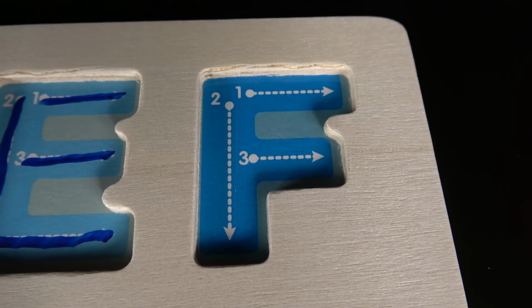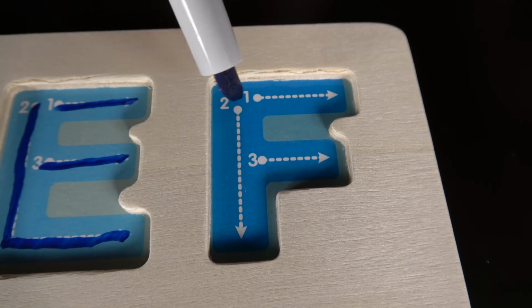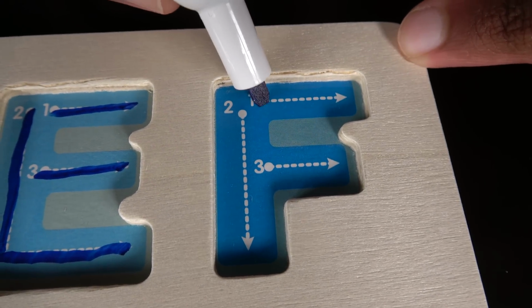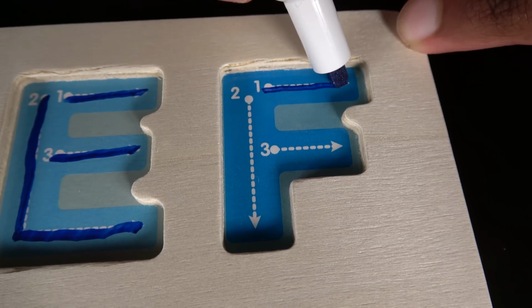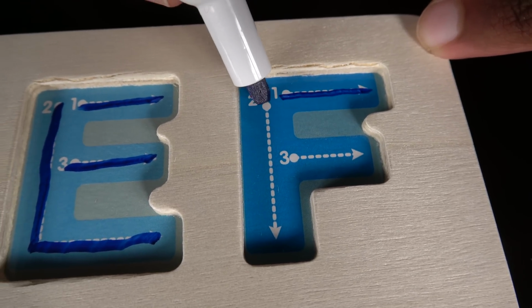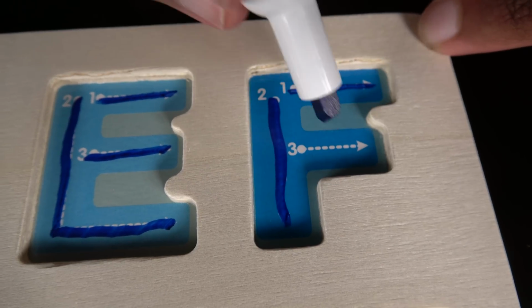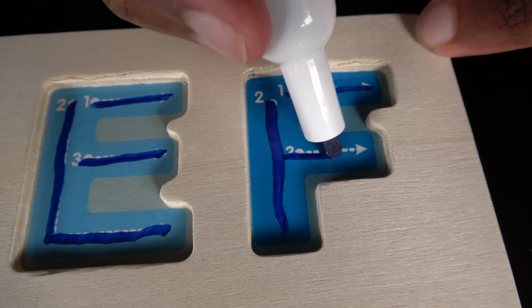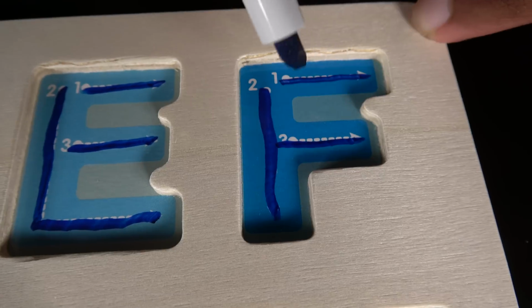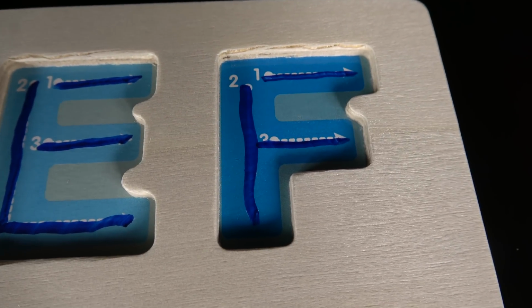Now we will write the letter F. F starts right here. That's 1. Now we'll go down. That's 2. And we'll go to the side. 3. That's the letter F.